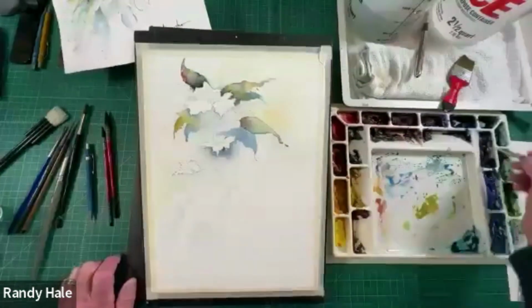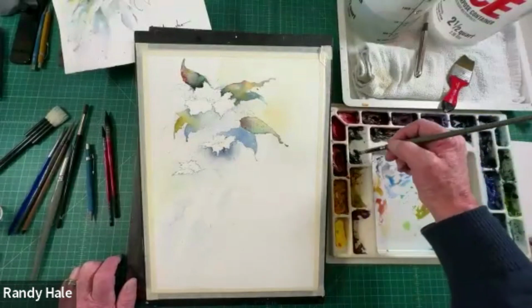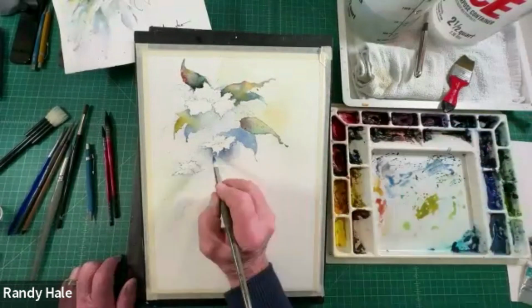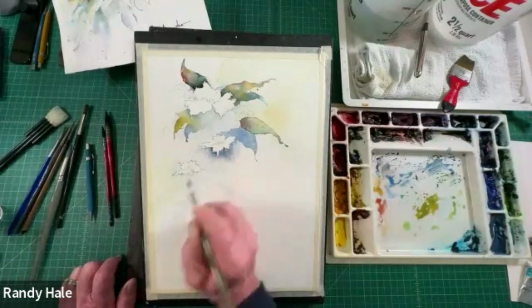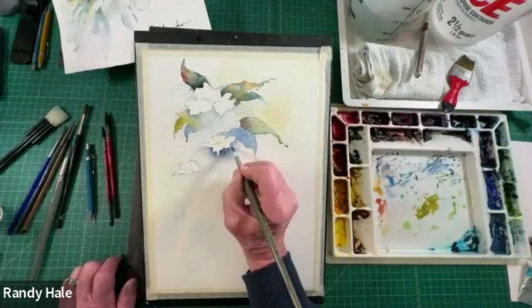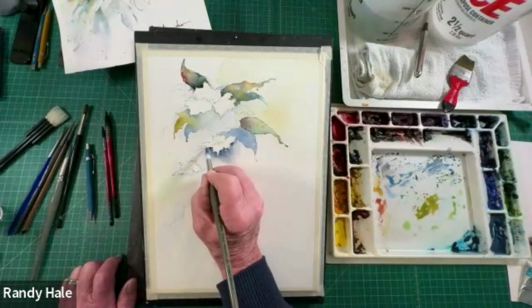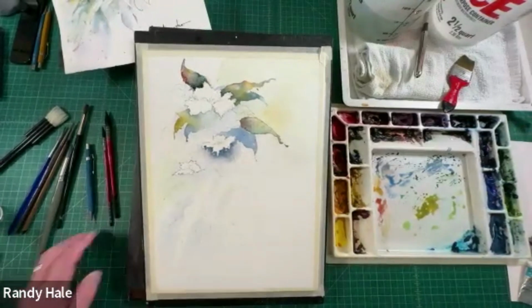And I can always take a little bit of ultramarine, maybe a little bit of raw umber, and just tickle right up into those little crevices where the edge of the blossom has these variegated shapes on the edge of their segmentation of their blossoms. But you see how that really defines that.